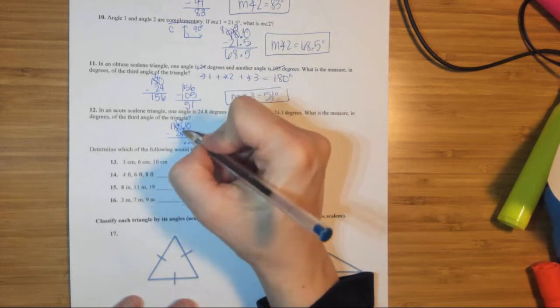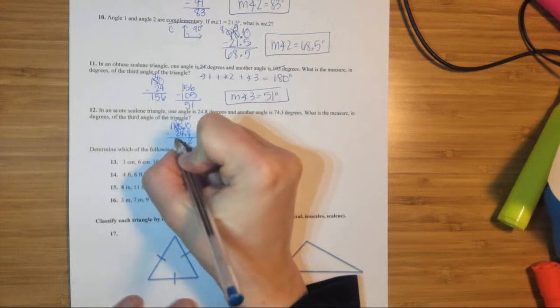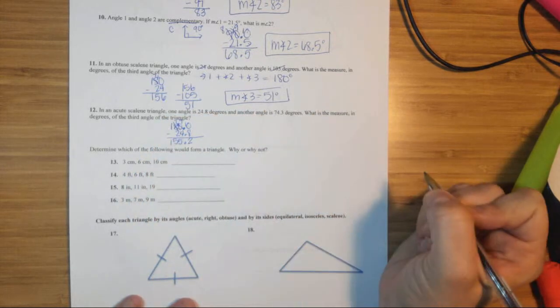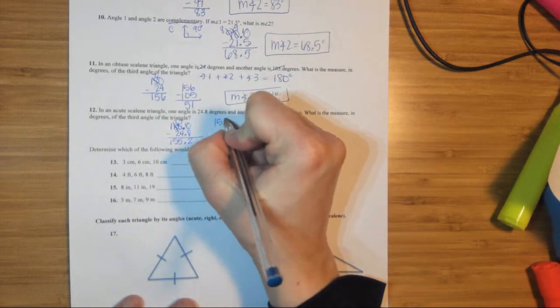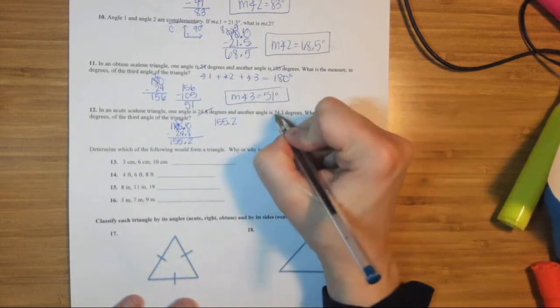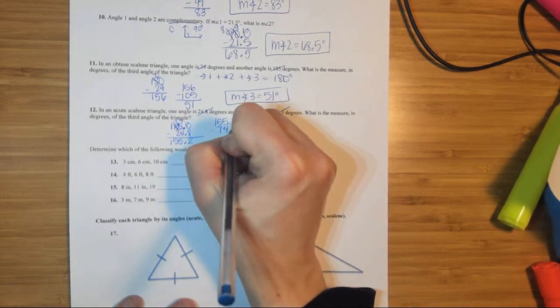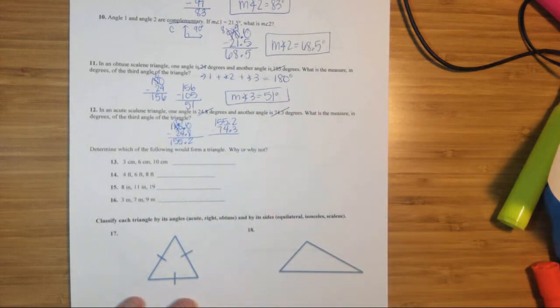Bring down your decimal. 9 minus 4 is 5. 7 minus 2 is 5. And 1 minus 0 is 1. So now I'm at 155.2. Now I'm going to subtract my next angle. That's 74.3. Make sure you line up those decimals.